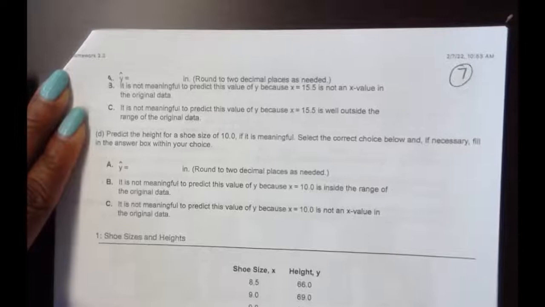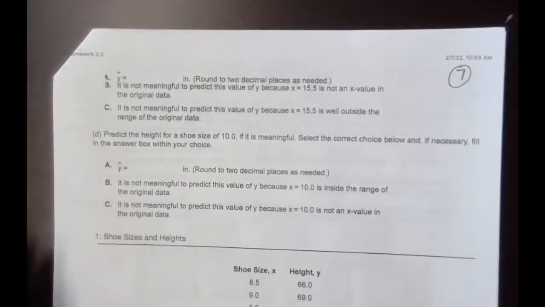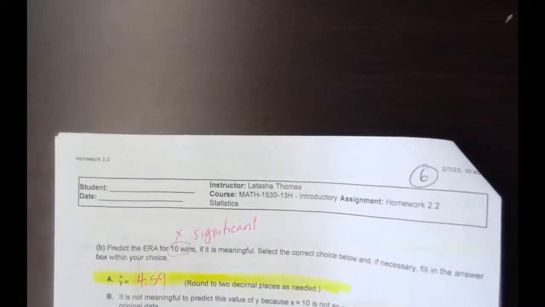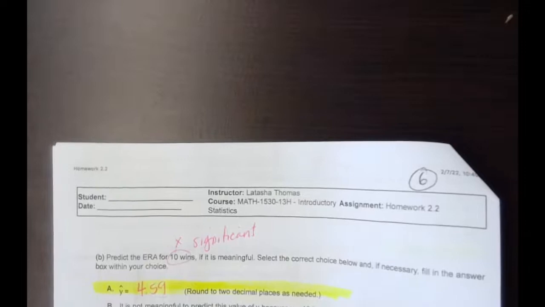This is number, oh, this is a different problem, y'all. I'm sorry. Let me make sure. We should be on number 14 now.